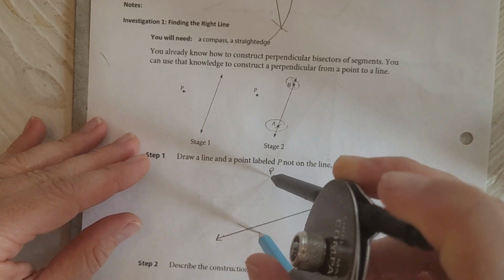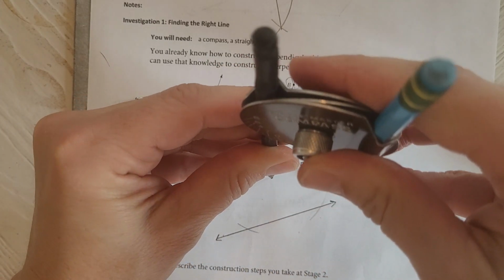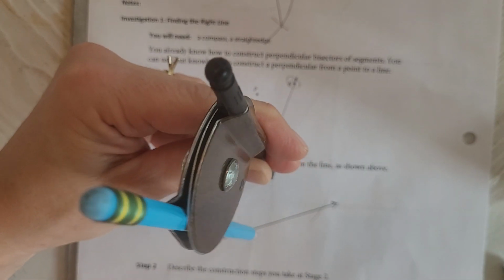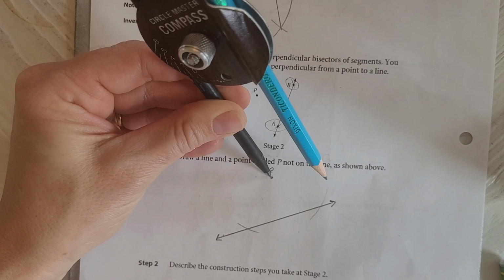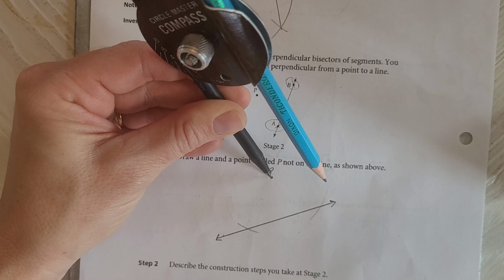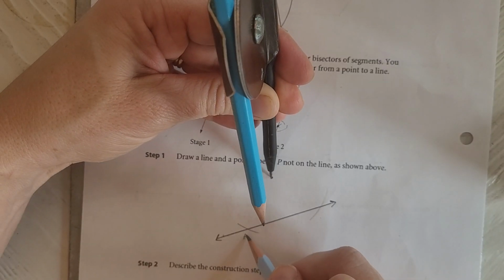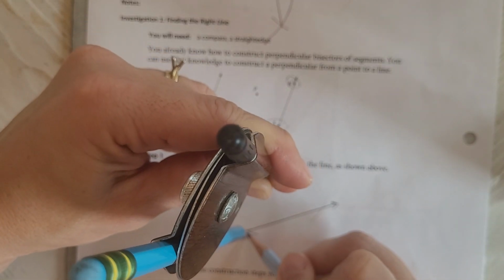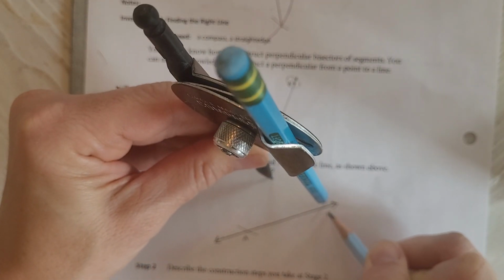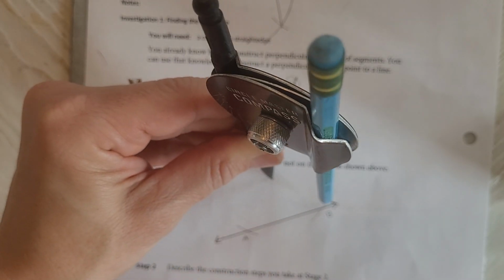And then what we're going to do is we're going to swoop to the right and to the left from P to that line. Now, what does that mean? Again, this distance, the length from here to here, and this distance, the length from here to here, they are the same.